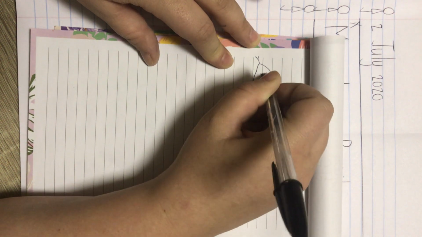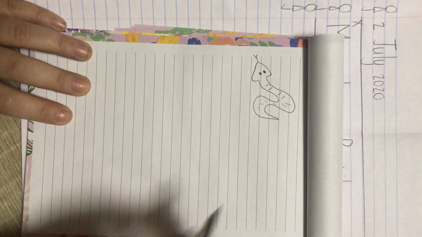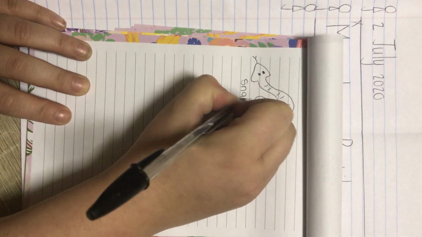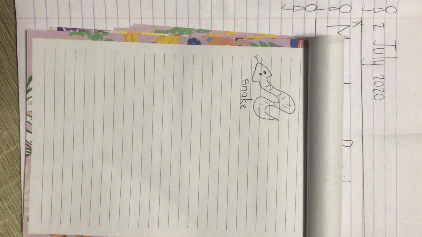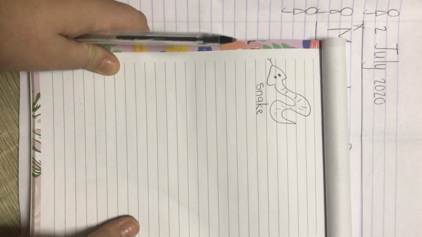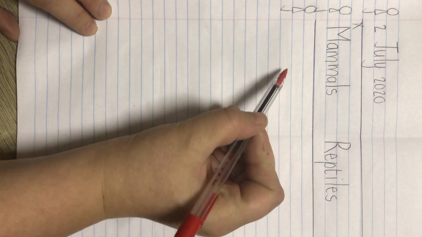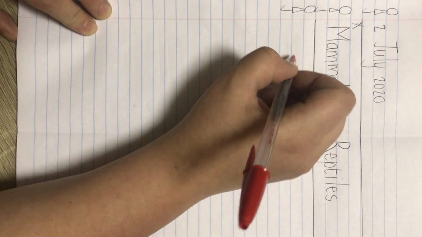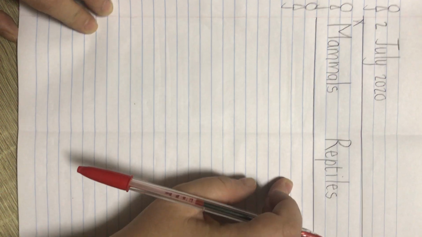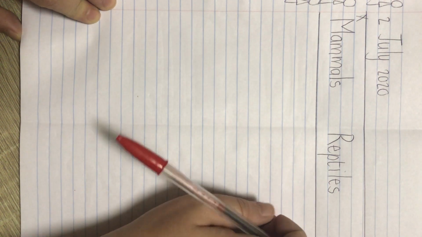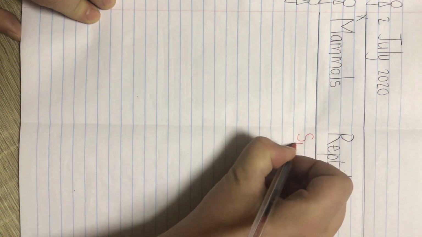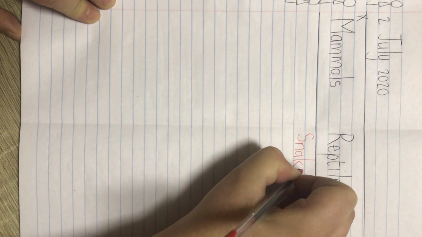All right. This is a type of animal that has a snake. A snake has scales, it lays eggs, and it is cold-blooded. Now you, with your color pencil, tell me, if you think that a snake is a mammal, then you write the word snake here. If you think that a snake is a reptile, which I'm going to spoil for you, it is, then you write the word snake underneath your reptile column.